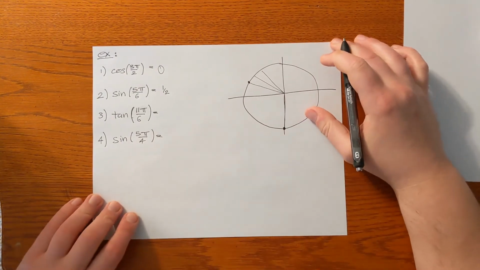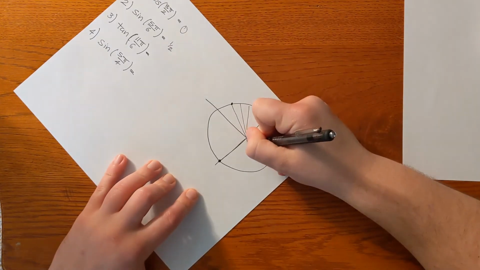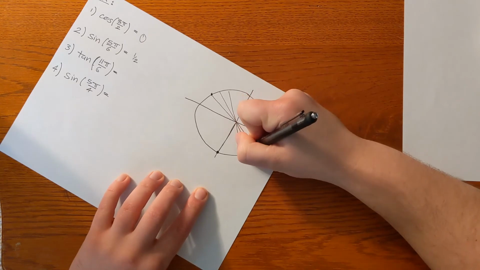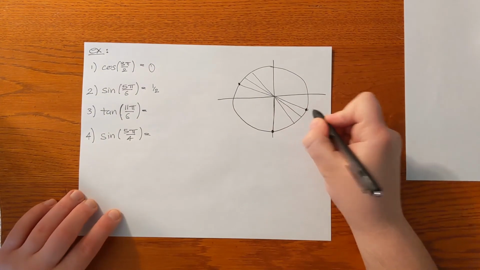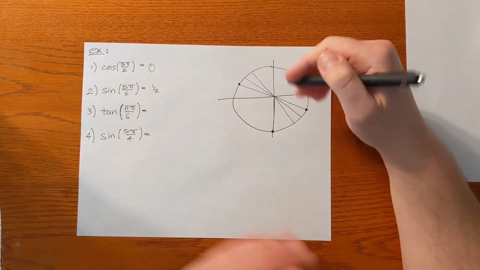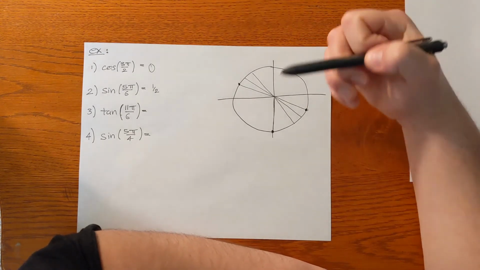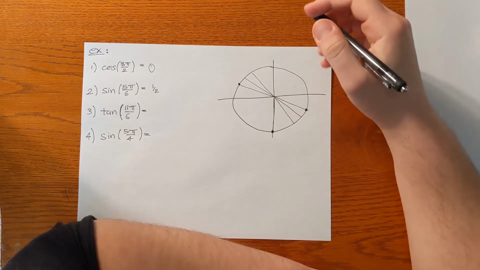Tangent of 11 pi over 6. 11 pi over 6 is in the fourth quadrant, and of those 3, it's this one. Again, knowing which of these 3 these angles are is gone over in the Building the Unit Circle video.